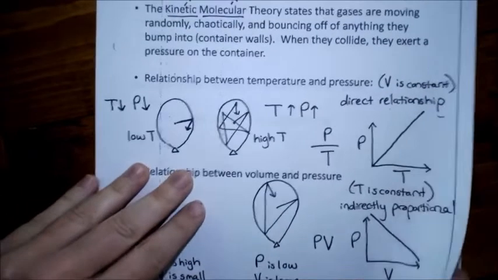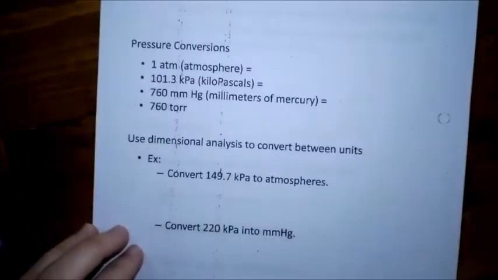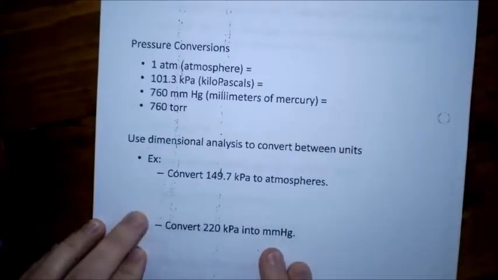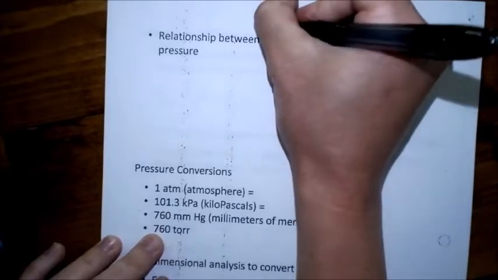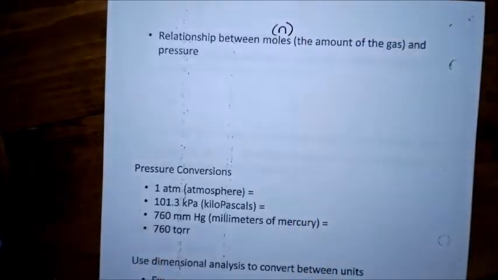All right, now we're going to look at our next relationship, which is between moles and pressure. Now for moles, we're talking about the amount of gas, and the variable we'll be using to represent moles is lowercase n. And we're going to be talking about pressure.